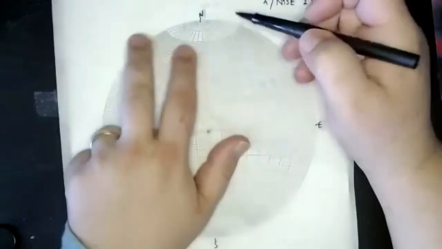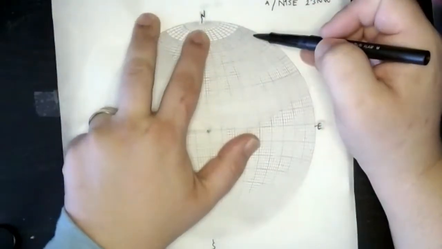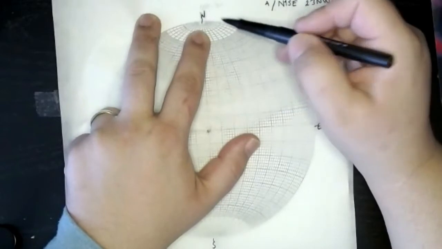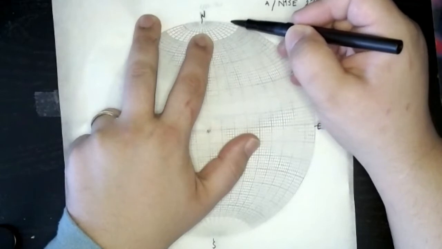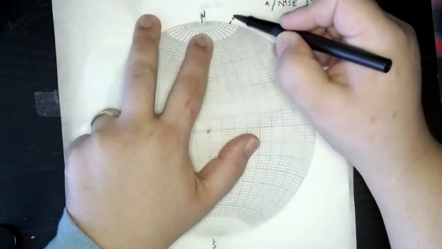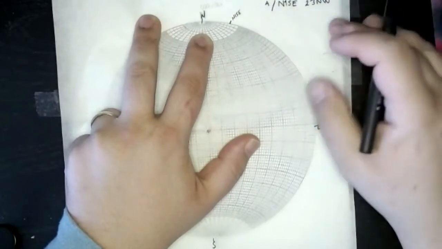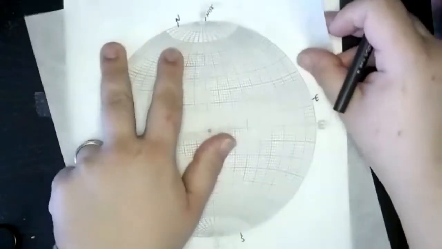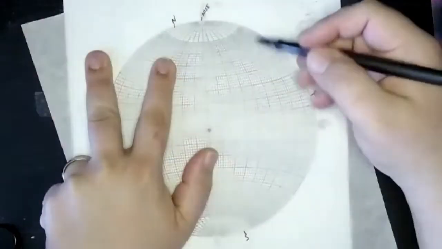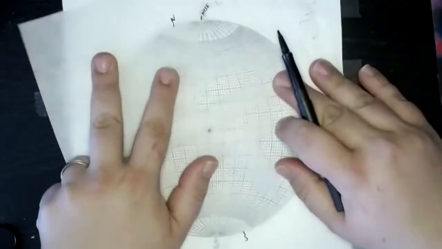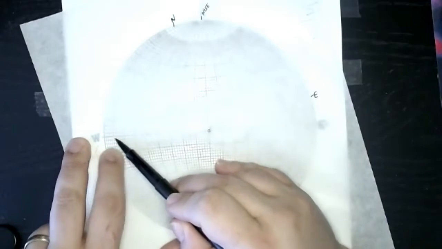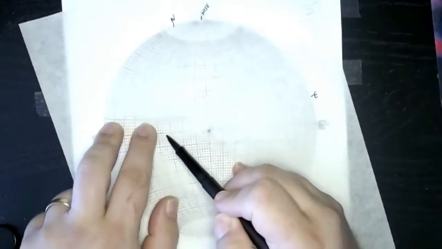So north 15 east can be marked here on the primitive circle. Count 15 degrees from north towards east. So 10, 14, 15. I will mark this point as north 15 east. Then we rotate that tracing paper and move that point to the north-south reference line. And we count 58 degrees from west because the direction is northwest. So we count 58 degrees from west. 10, 20, 30, 40, 50, 58 is right here.